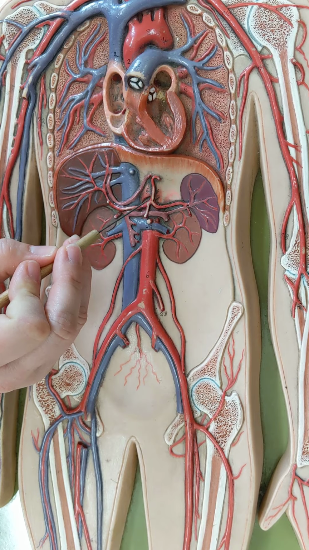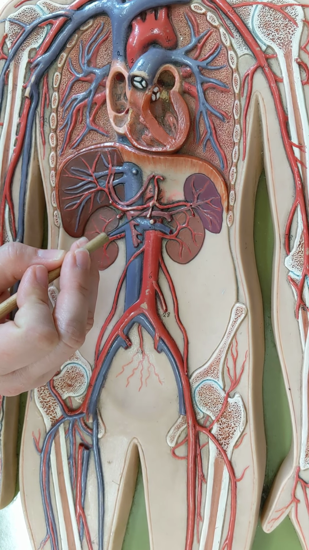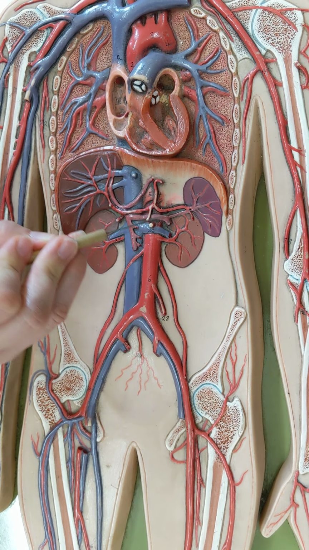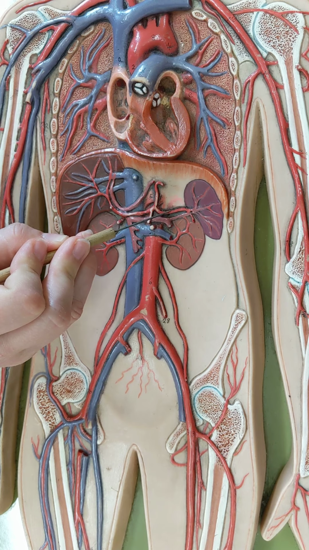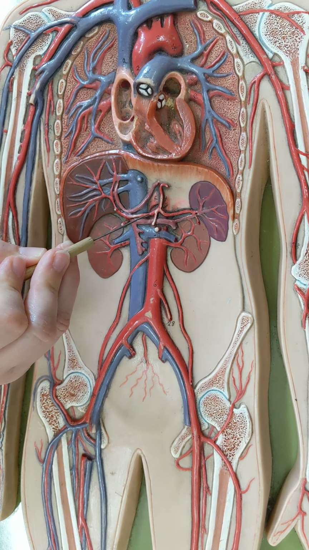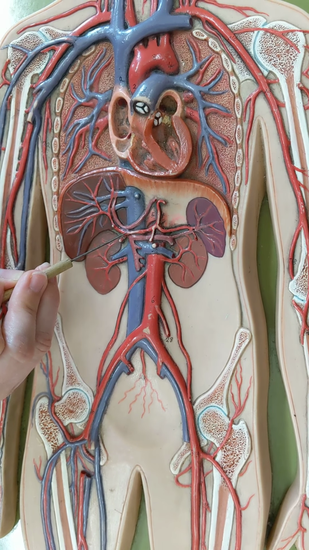So we have right here the celiac trunk being represented. It's got 3 branches coming from it. The branch on top is the left gastric artery. The branch on the left going towards the spleen is the appropriately named splenic artery. And then the one on the right is the common hepatic artery.